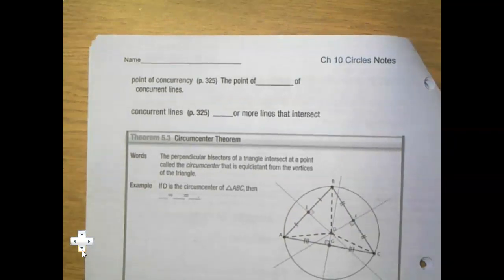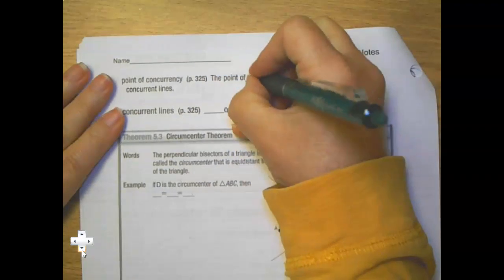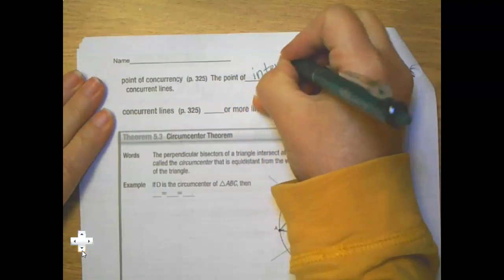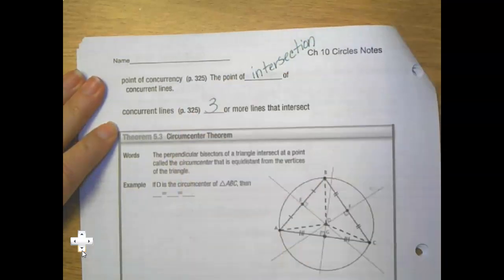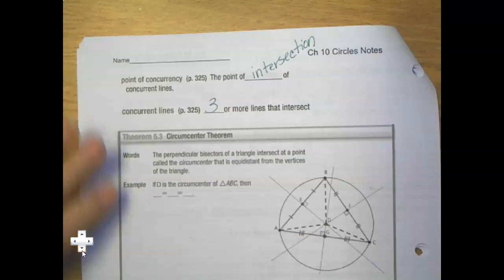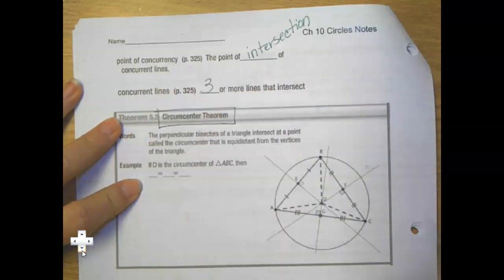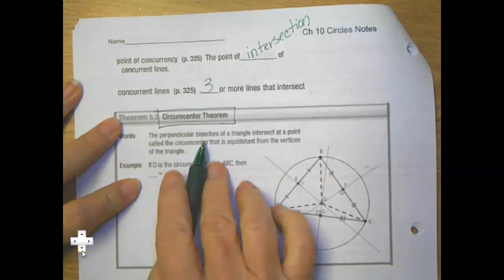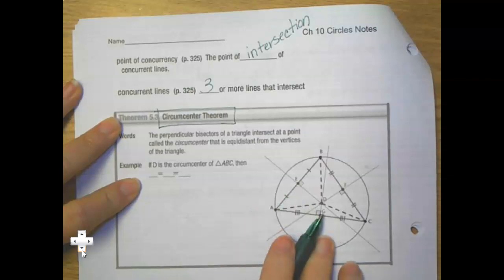Point of concurrency. Your point of concurrency has to do with your intersection, and the concurrent lines are three or more lines that intersect. Okay, circumcenter theorem. The perpendicular bisectors of a triangle intersect at a point called the circumcenter, and it is equidistant from the vertices of the triangle.